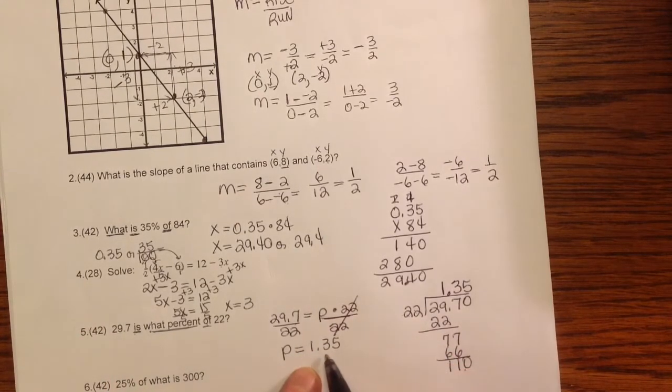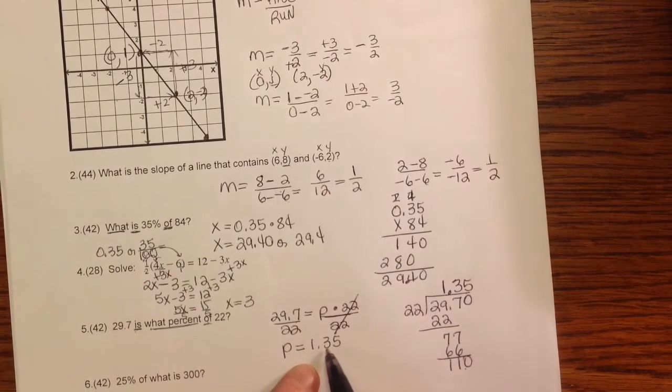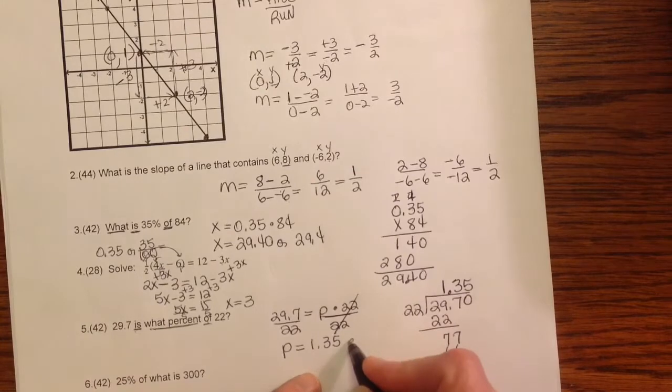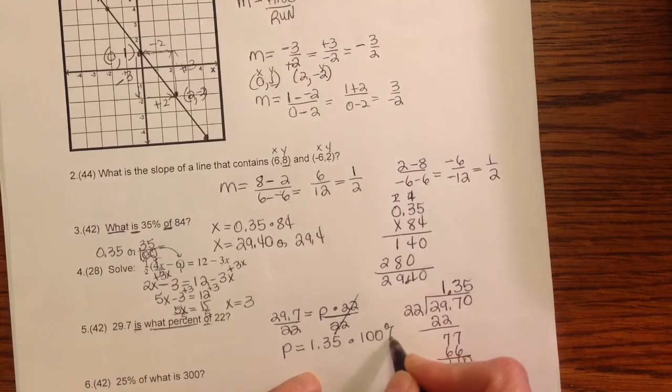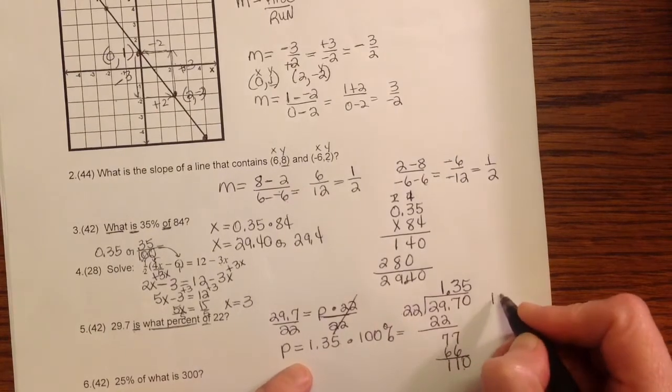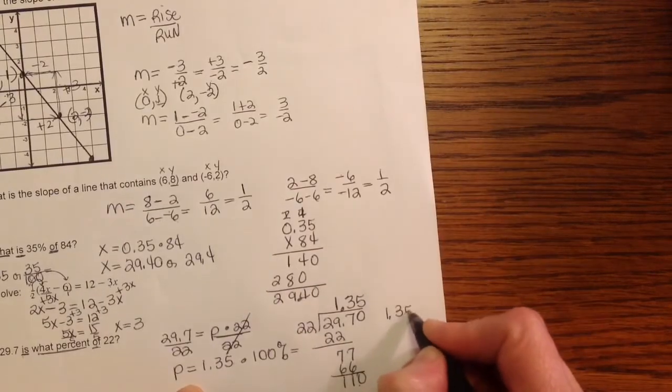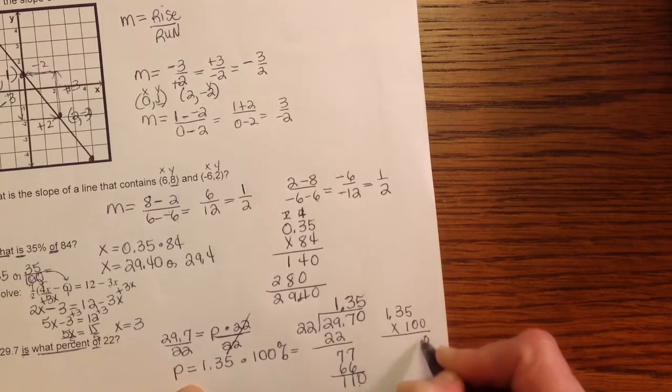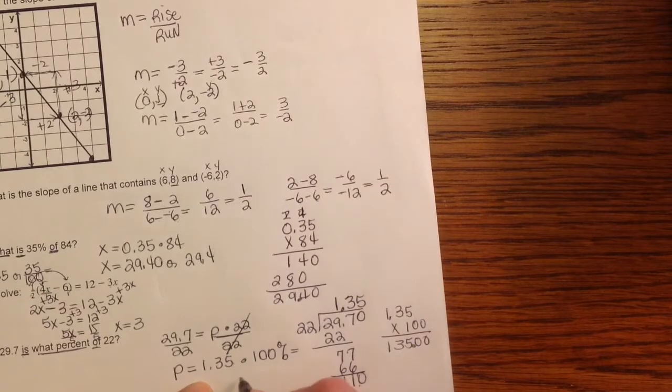Now that's my answer, except it says write it as a percent. Well, you can do a shortcut of moving the decimal place, or you can use the concept of multiplying a fraction or a decimal by 100%. That's just multiplying by 1. When you do that, it's going to move this decimal. You'll see when you do 1.35 times 100, if you use the shortcut with 2 decimal places, it just moved that decimal place over 2 spaces, which is what percent means, and then you've got your percent sign.